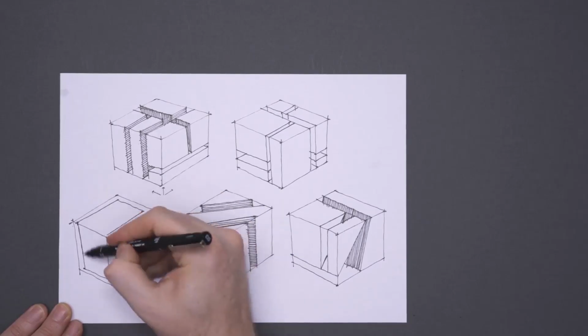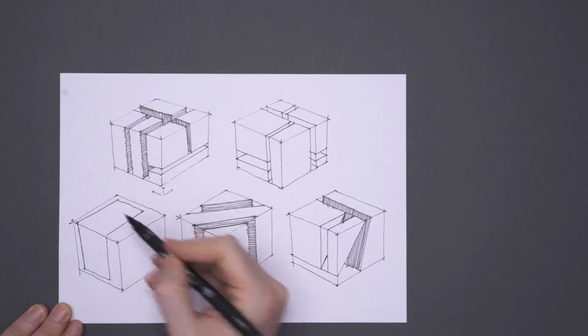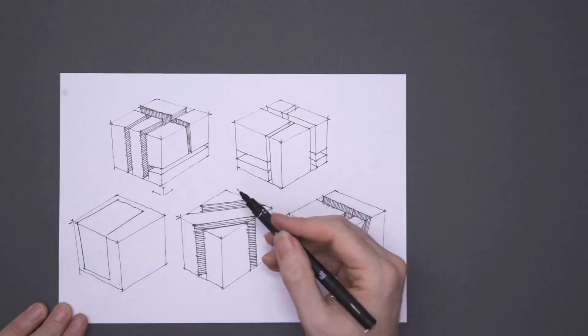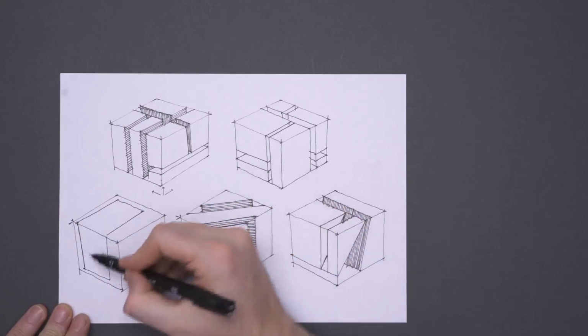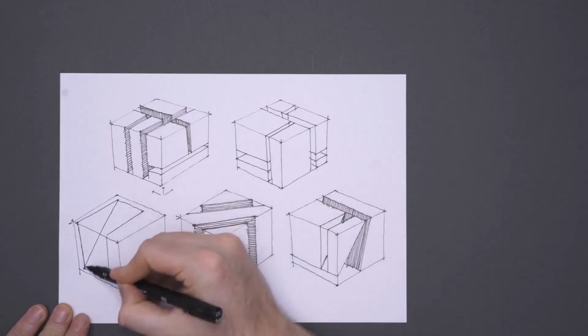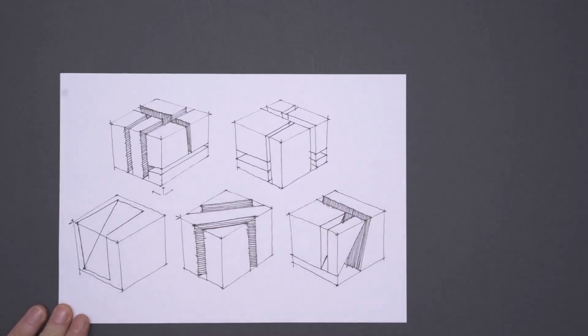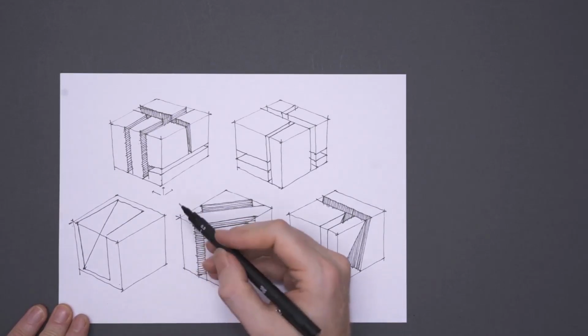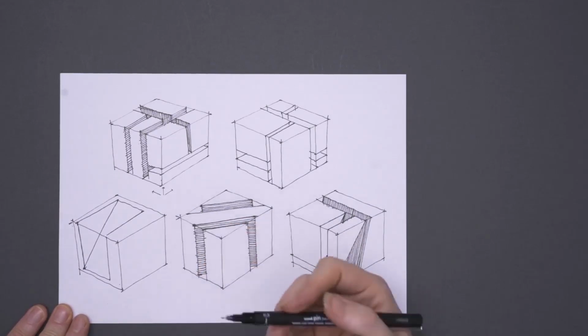Look, this cut is quite simple. I can go vertical inside, or I can connect these two to have an inclined surface. And it'll happen just like this, and we created an inclined surface.